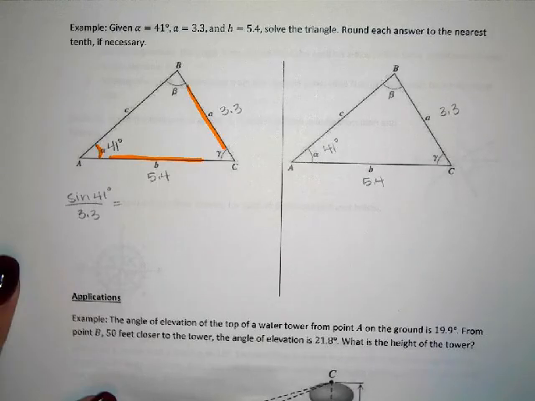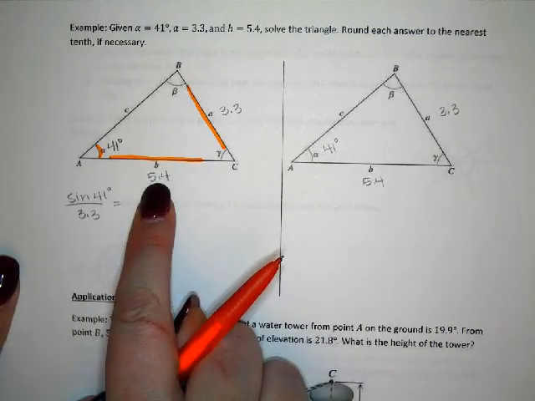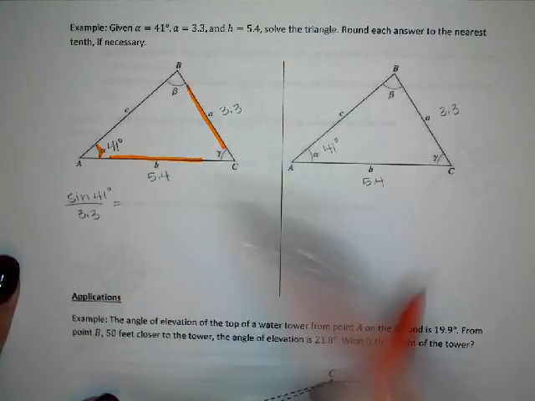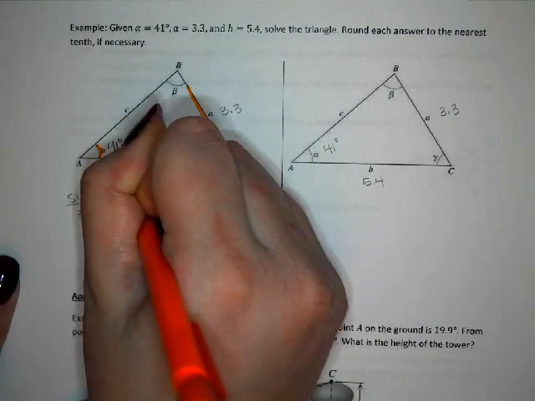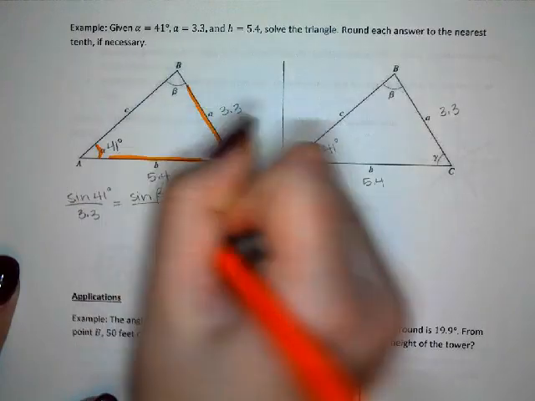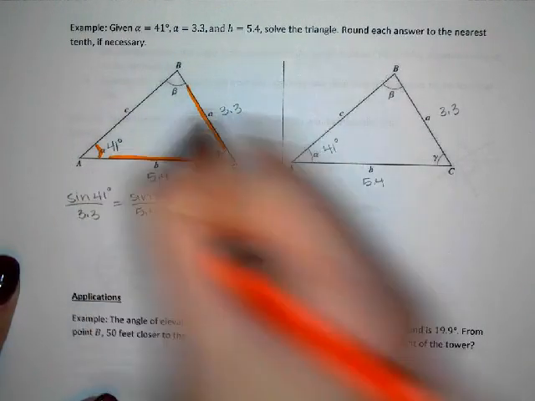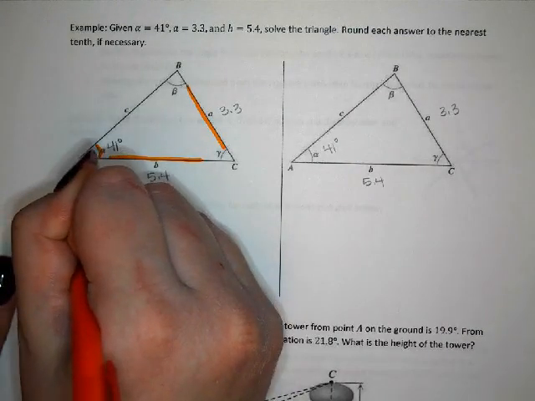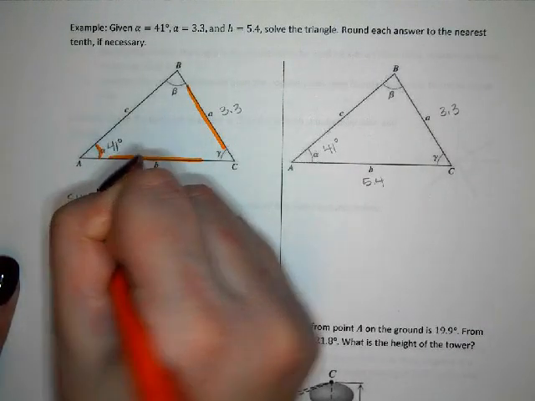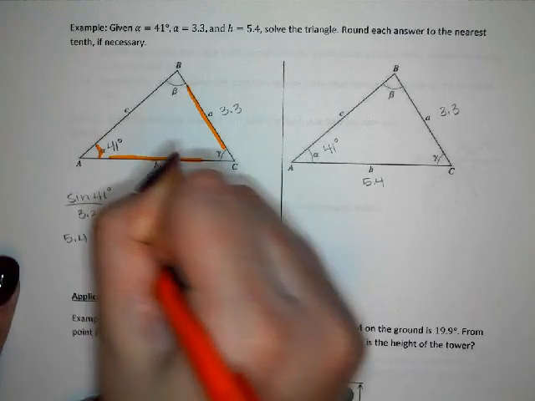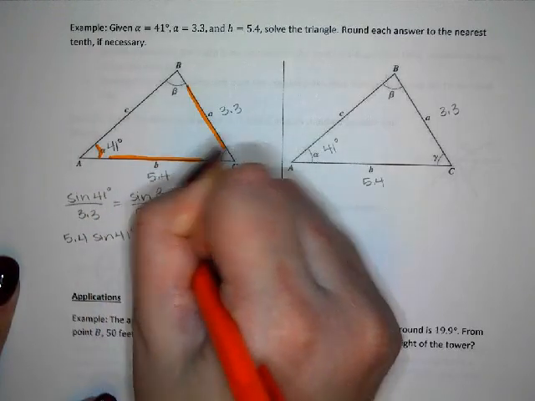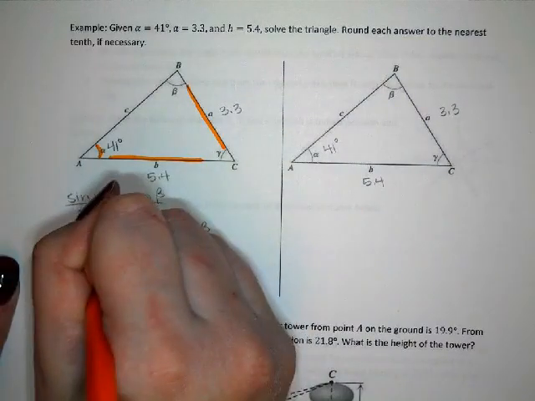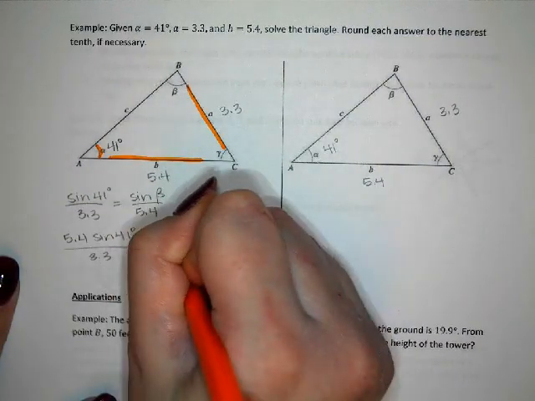So sine of beta over 5.4. And I can go ahead and cross multiply. So 5.4 sine 41 equals 3.3 sine beta, and I'll divide by 3.3. 5.4 sine 41 over 3.3.